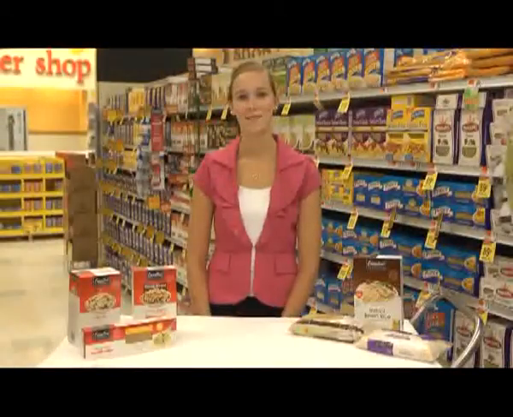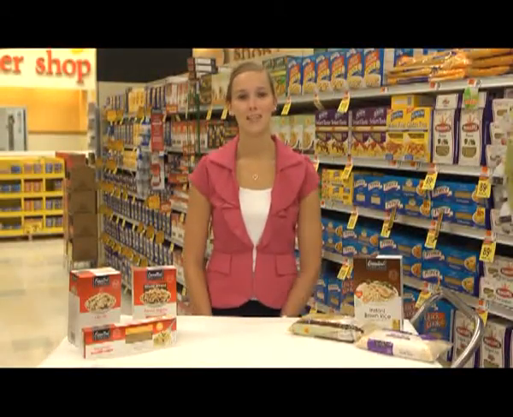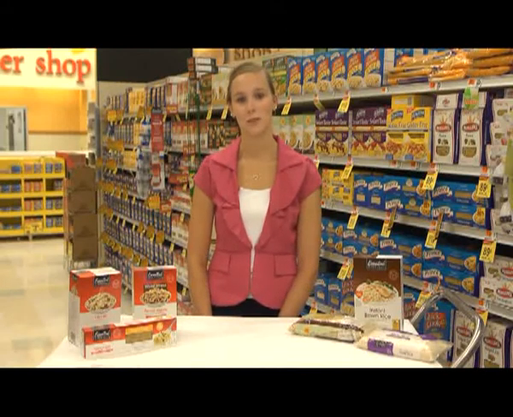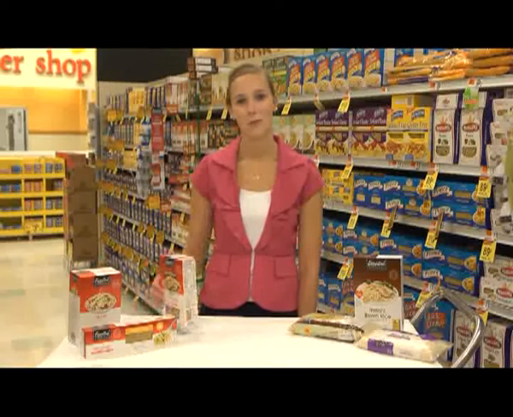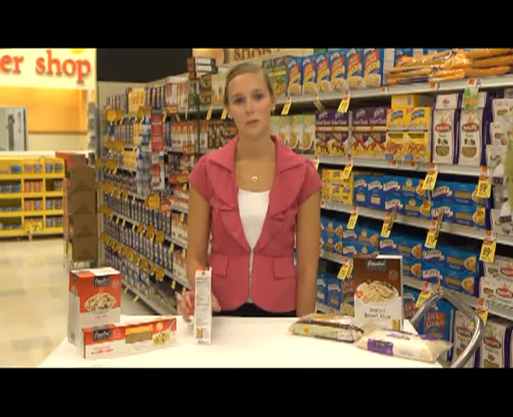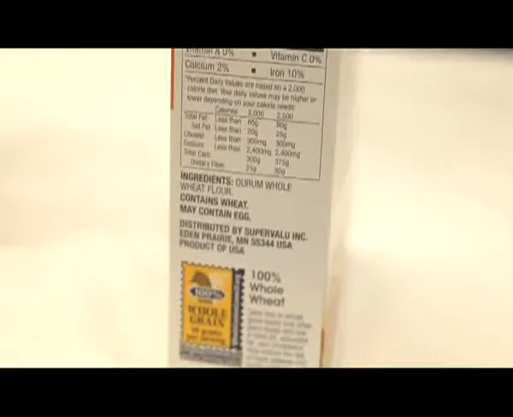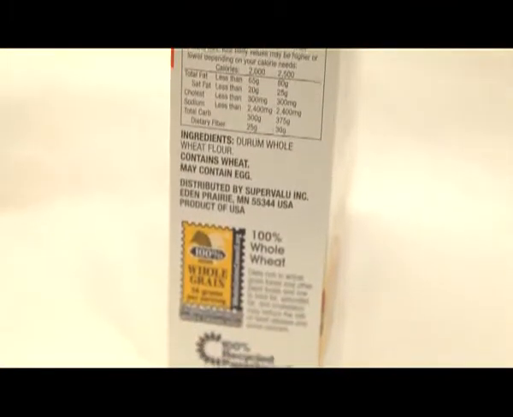So here we are in the pasta aisle. You can see we have a lot of different varieties of pasta available to us. Pasta is a flour-based food, so we want to choose it in its whole grain form whenever possible. To identify the whole grains here, we follow the same rule as you do with the breads, and you're looking at the ingredients list to see that the very first ingredient has the word whole in it.